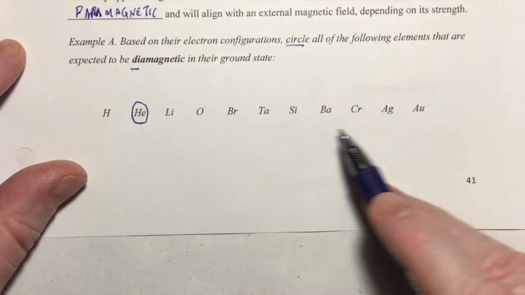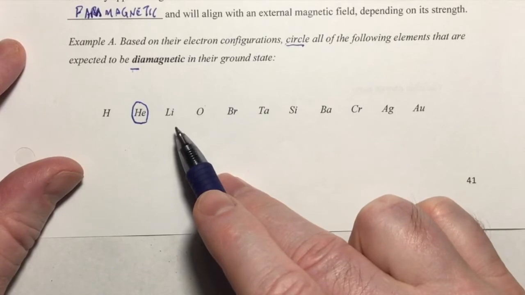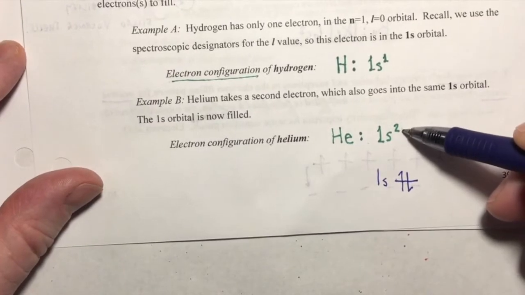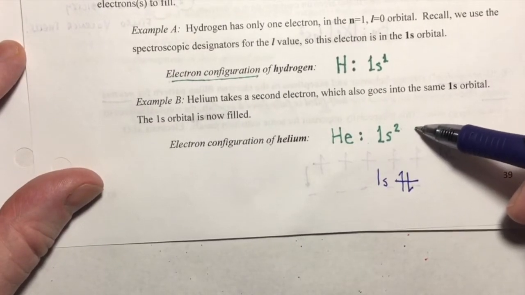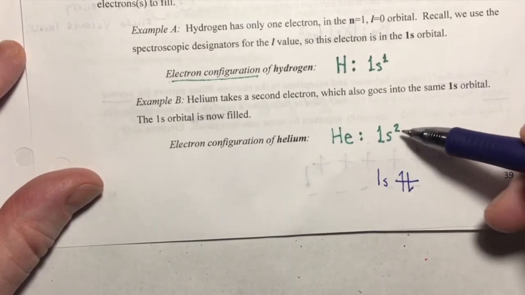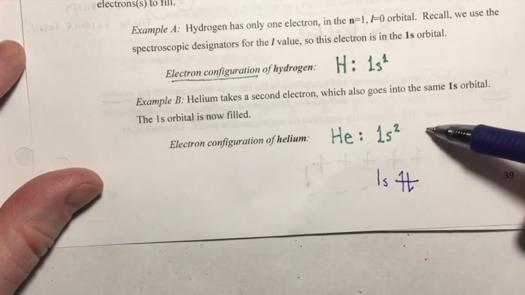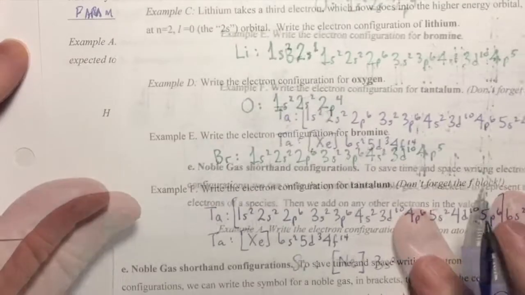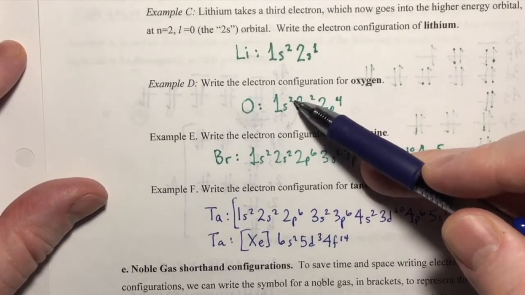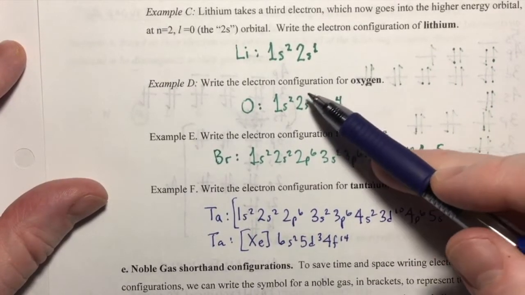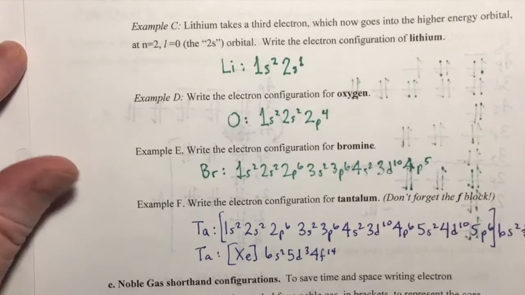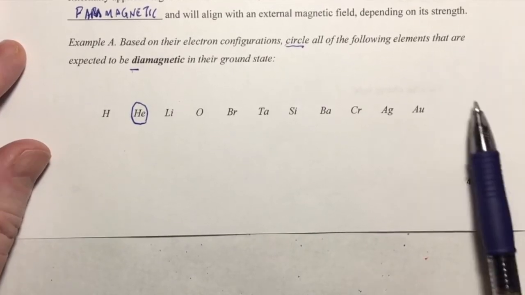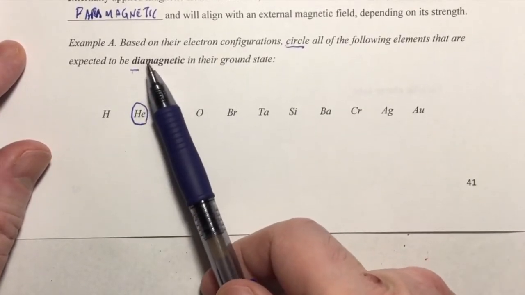I'm going to let you do the others, but before you do that, I want to give you a warning. If you just look at these numbers of electrons and you see even numbers, that may or may not tell you whether they are paired. You can have even numbers of electrons that are not paired up. I'll give you an example. Here's oxygen, and notice that we have all even numbers, but that does not mean that these electrons are all paired up. Keep that in mind as you look at the rest of these elements to determine if they're paramagnetic or diamagnetic. For this question, you're just going to be circling them if they are diamagnetic.